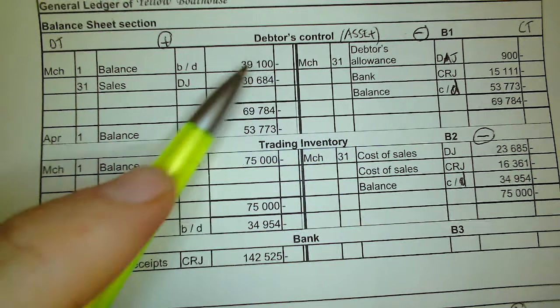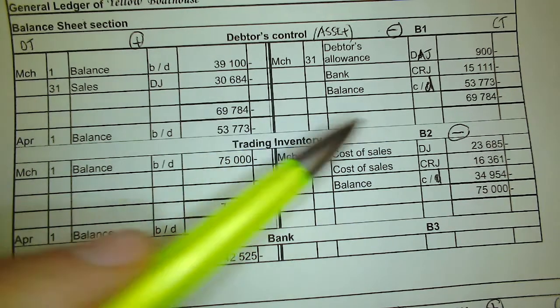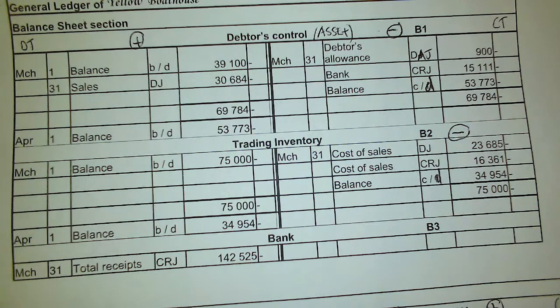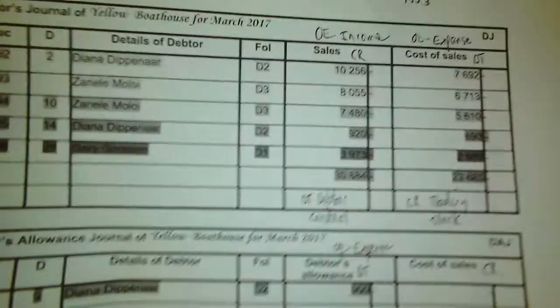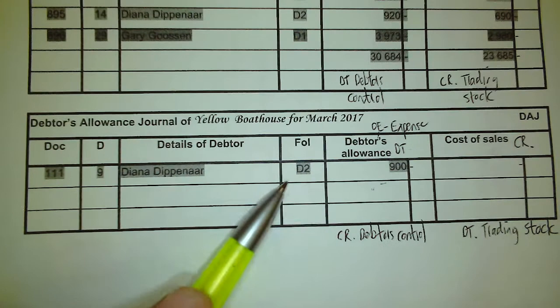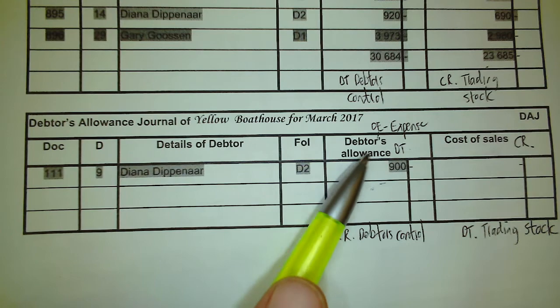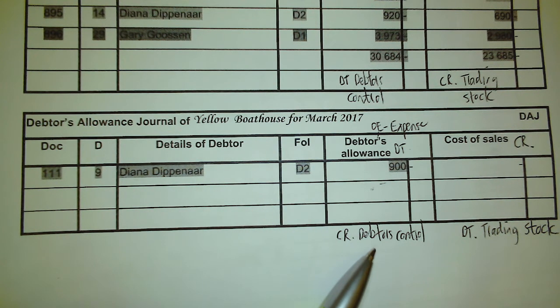Okay, now the debtors increase, they owe us more money, but obviously they can pay us back, or we can give them an allowance or discount. Okay, so firstly I'm going to do the discount. Right, so there was debtors allowances journal, DAJ. So there's the 900 Rand. Okay, so that's a discount. Debtors allowances is an expense, it's debited, and therefore the debtors control is credited. And why do we credit the debtors control, which is an asset? Because the debtors must decrease if we give them an allowance or a discount.